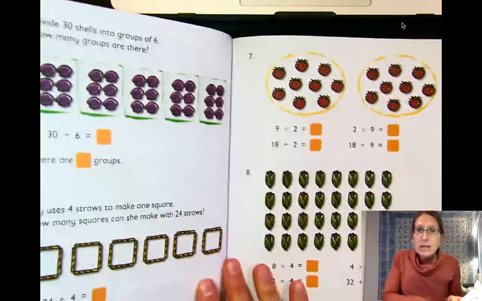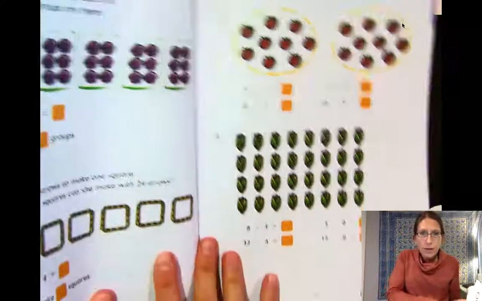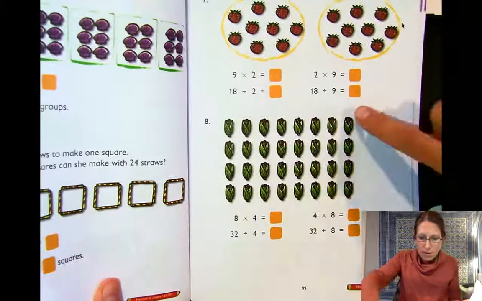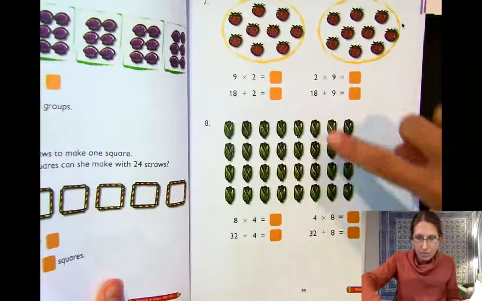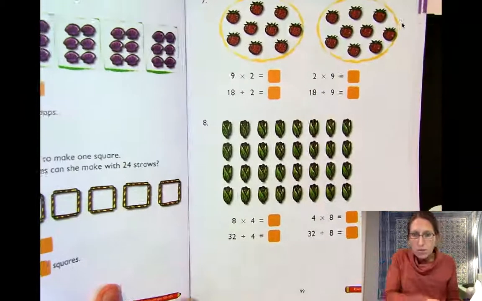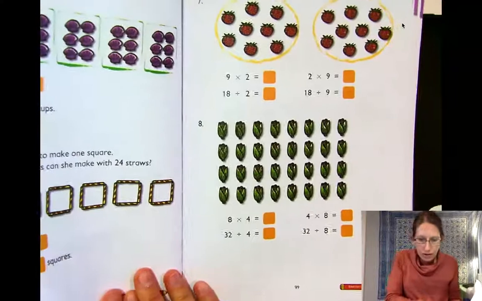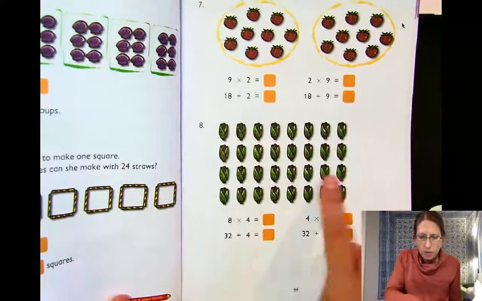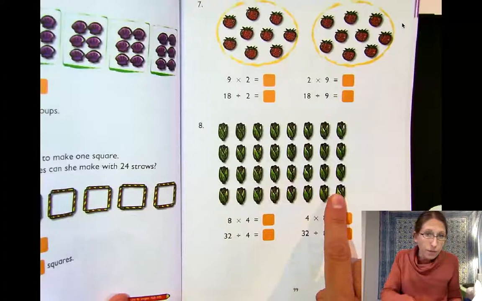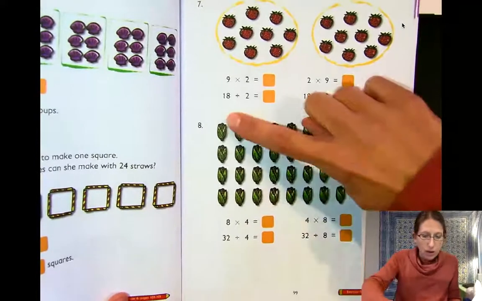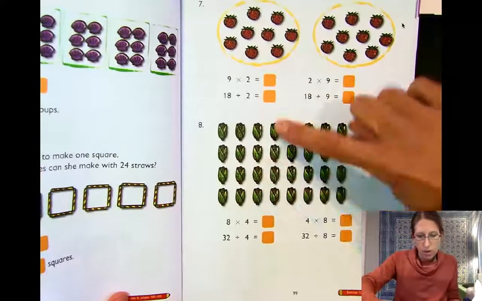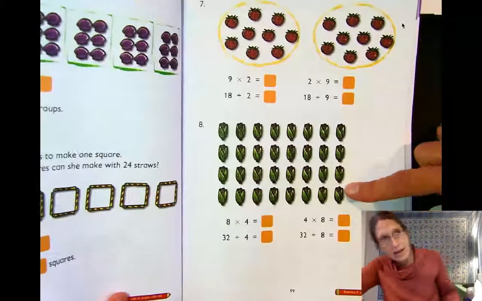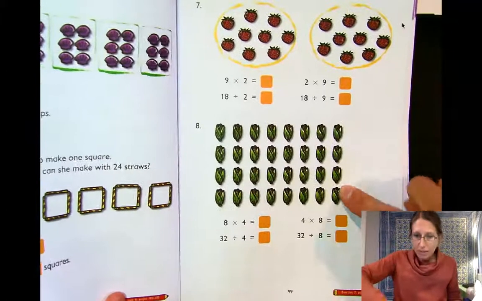Okay. So, yeah, when we have an array, that is when we line things up into nice, neat rows and nice, neat columns. And if we do that, we can see very clearly that we have 1, 2, 3, 4 rows. And we have 1, 2, 3, 4, 5, 6, 7, 8 columns.